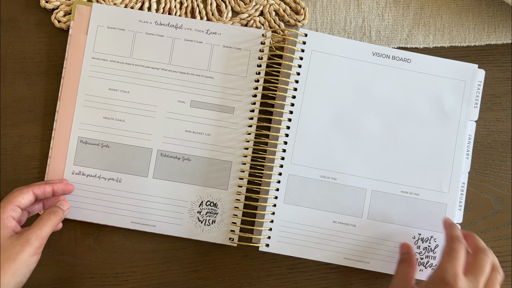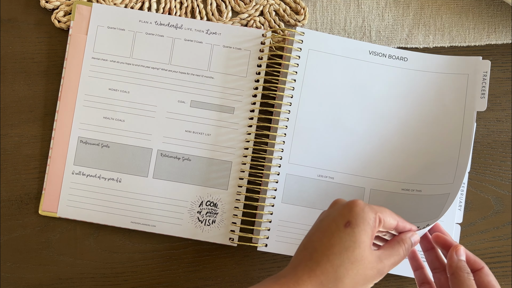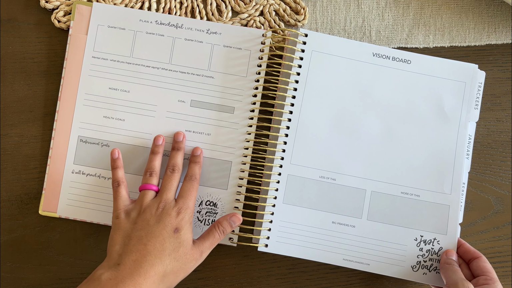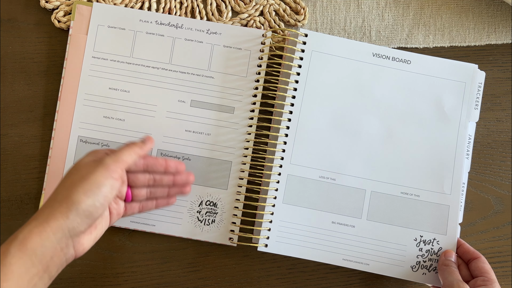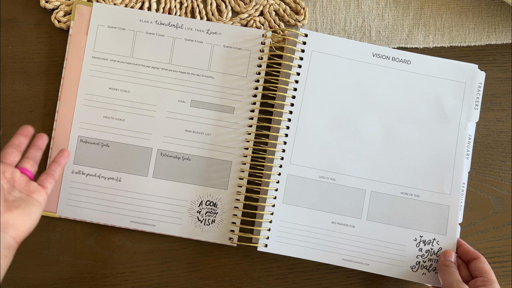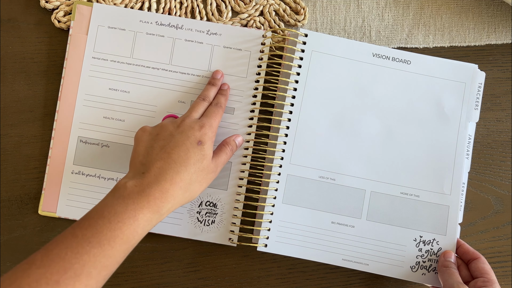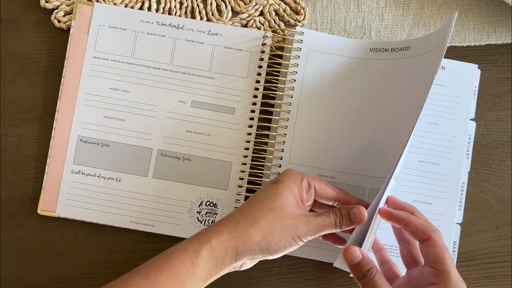This is also a place for you to do stickers and things like that that get you excited to plan. If you're someone who likes to set goals far in advance, and I imagine you do if you're interested in planners, then you have the quarter goals to break down some of the different goals that you have.